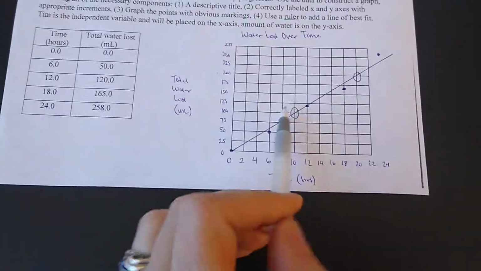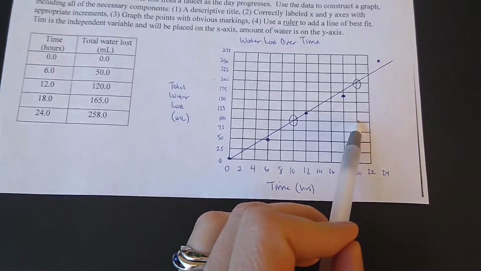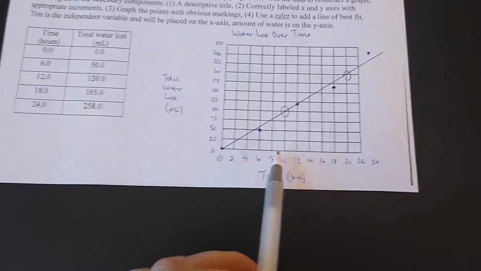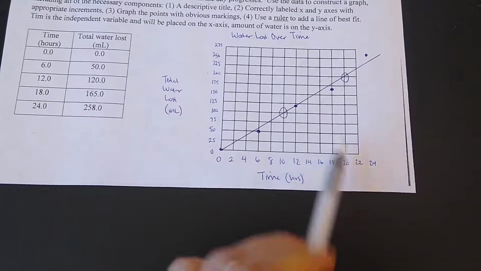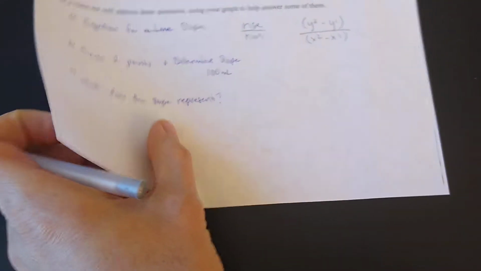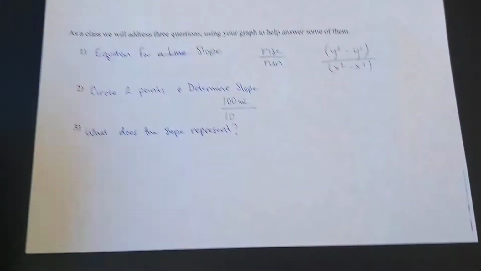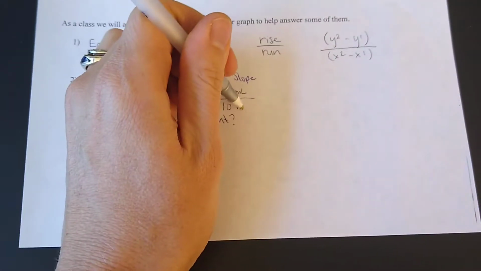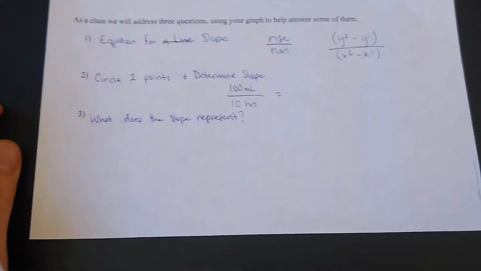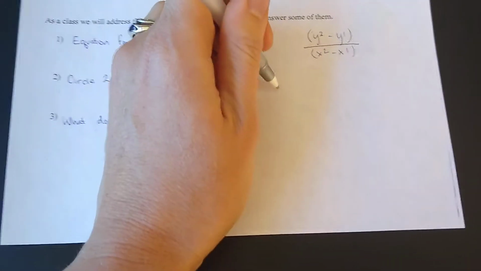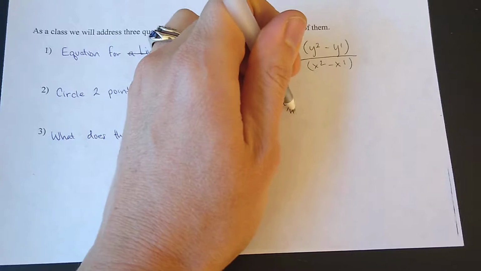Okay? My run, again, don't count boxes. 1, 2, 3, 4, 5. This is not 5 hours. It's 2, 4, 6, 8, 10. Okay? Make sure that you use the scale on your graph. Okay? So 10 hours. 100 divided by 10, for me, my slope happens to be a nice even 10 milliliters per hour.